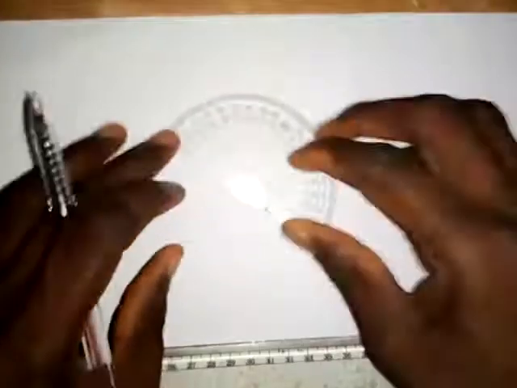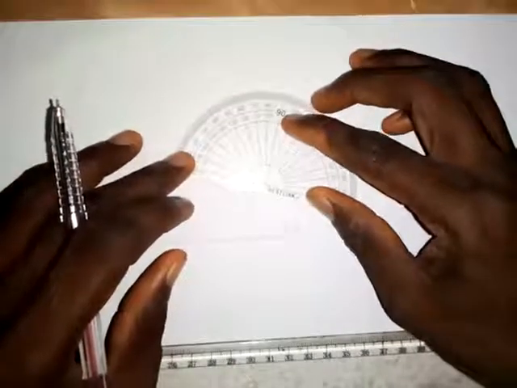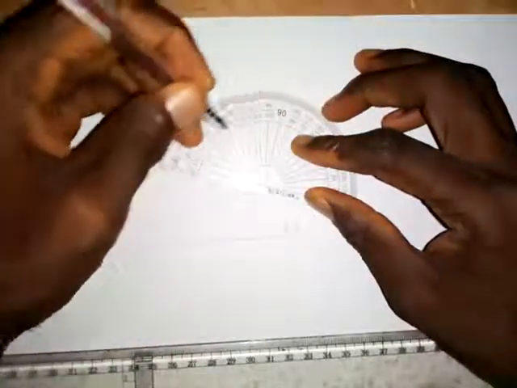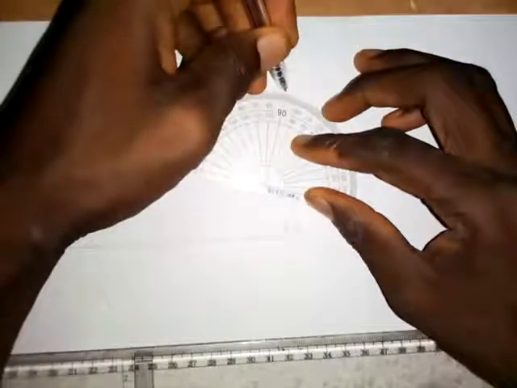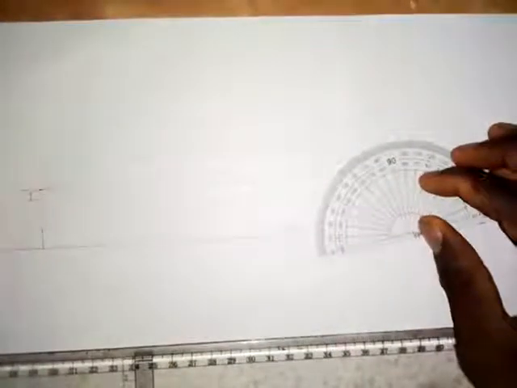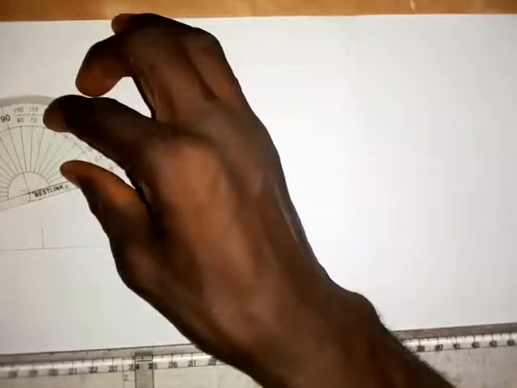Then on this line, I will need to make use of my protractor. You set it at this point, and you want to draw a perpendicular line to this line. Then you bring it to this point, set the protractor on this point, and you take note of that 90.